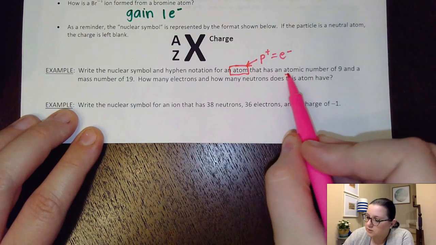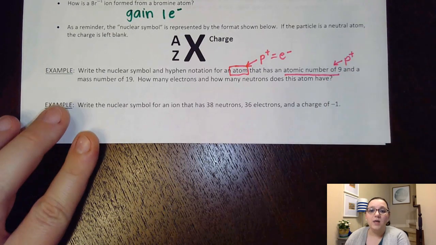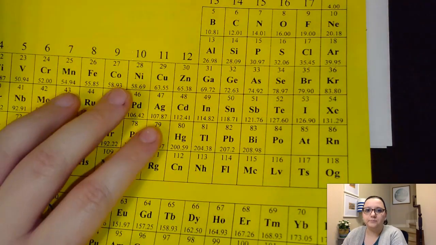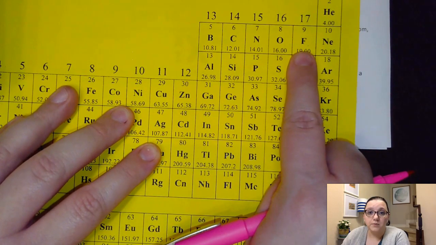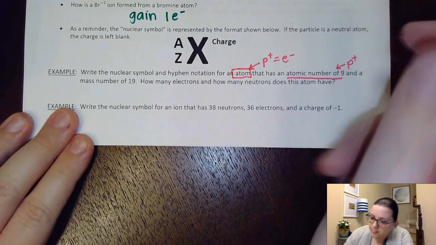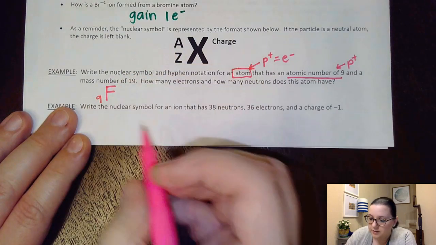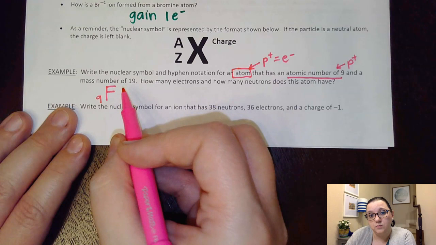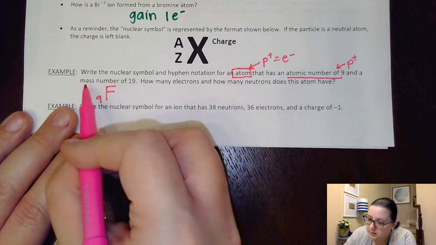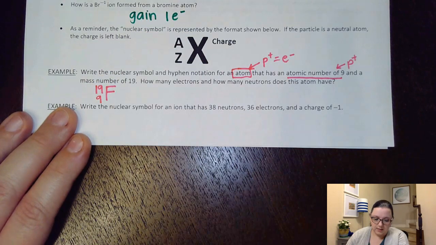I also see that I have an atomic number of 9, and as a reminder, that would be my proton count. So if I now go look at the periodic table and find the atomic number of 9, I see atomic number 9 would be representative of the element fluorine. So I know off the bat here that I have fluorine. I also know that the number down here should be 9. I also know that I can leave this top corner blank because we said it was an atom, meaning it's neutral. Okay, and then if I keep on reading, it tells me I have a mass number of 19. So that means 19 goes up here on top. So there is my nuclear symbol.